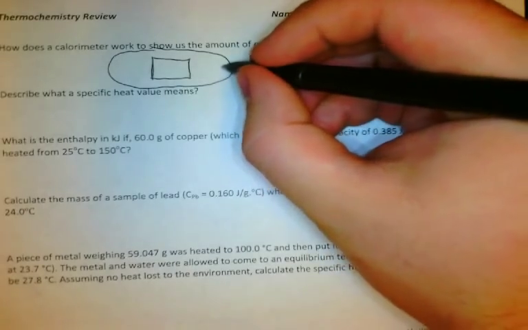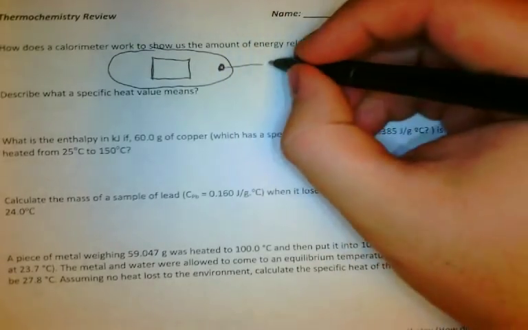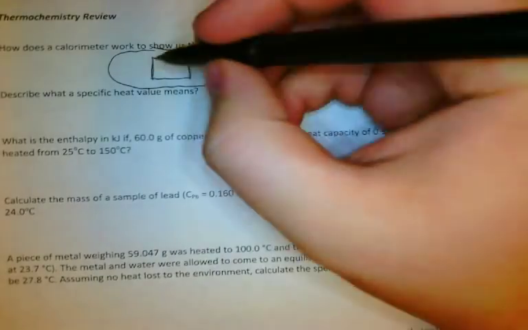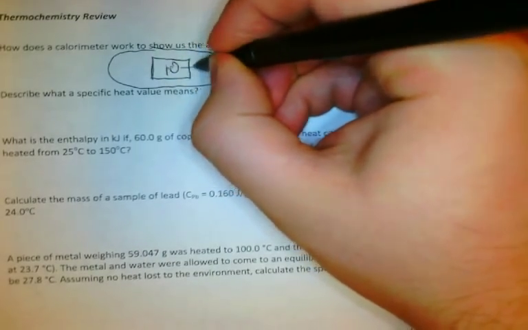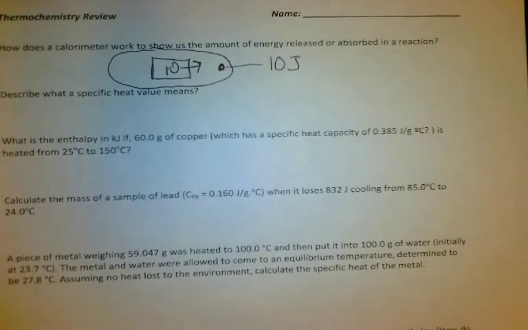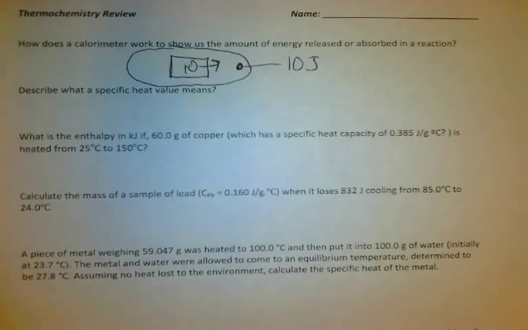If we find out the water absorbs 10 joules, that must mean the reaction released 10 joules into the water. So it's a really good way of determining how much energy something releases. Especially helpful in things like food, where we need to figure out how many calories are in the food product. We can ignite it in a calorimeter. It will release its energy, just like it would in your body, and then we can figure out how much energy it gives your body, or how much energy your body needs to put in to break it down.